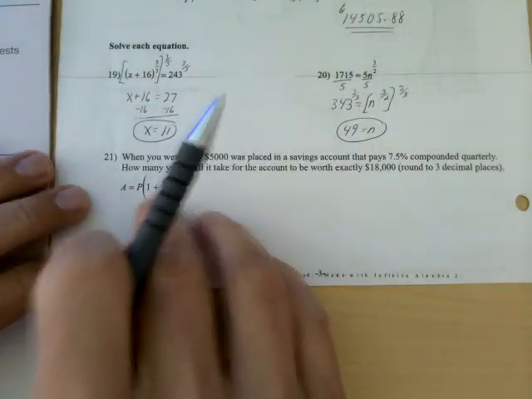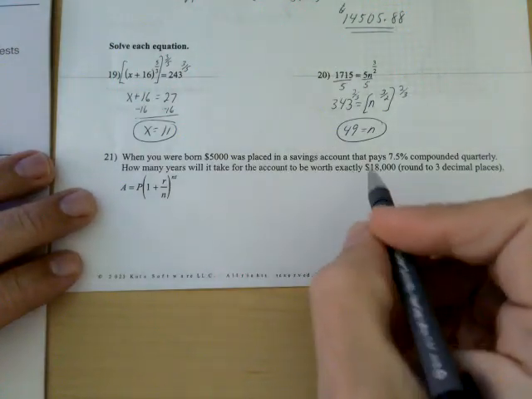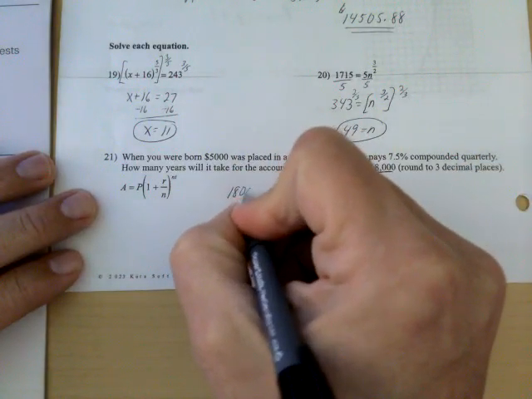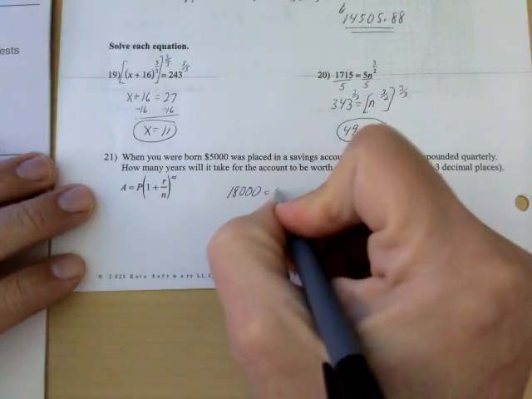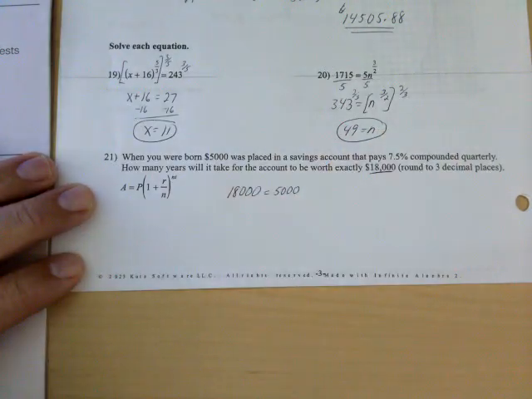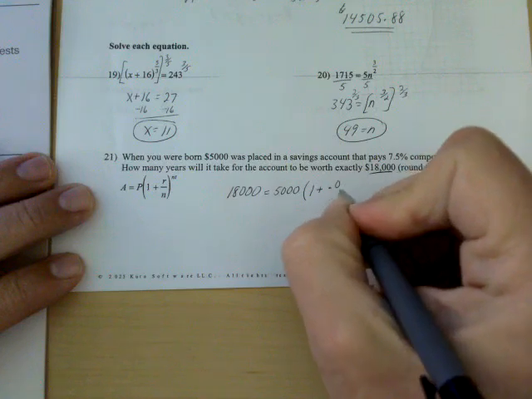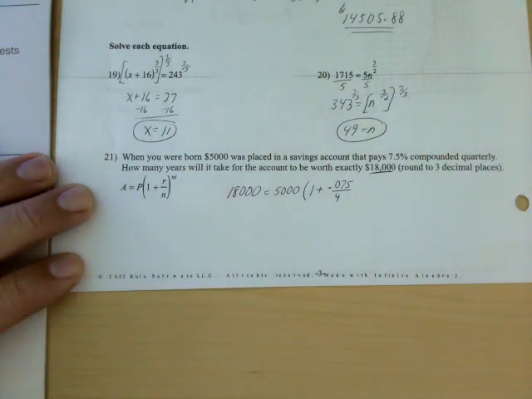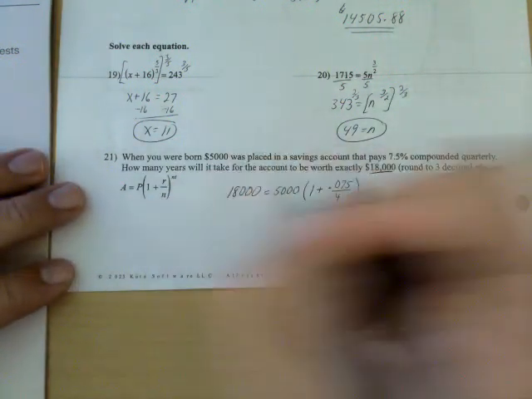In a couple days from now, after we take our quiz, we're going to learn how to solve an equation where I want to know, when will we have exactly 18,000? I want to have $18,000 that I can get from this bank, but we're only taking $5,000, okay? We have 1 plus my interest rate of 0.075. We're compounding quarterly, so we divide by 4. And we don't know how many years, okay?